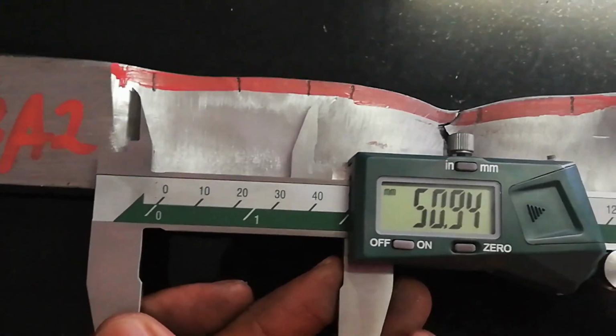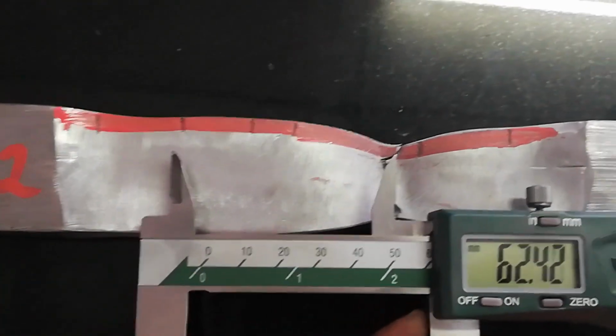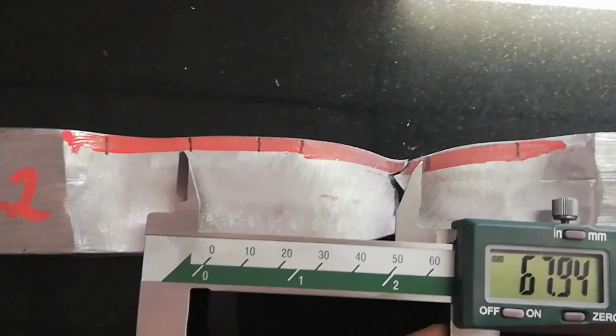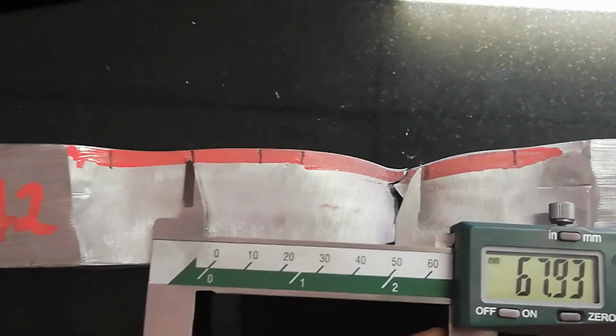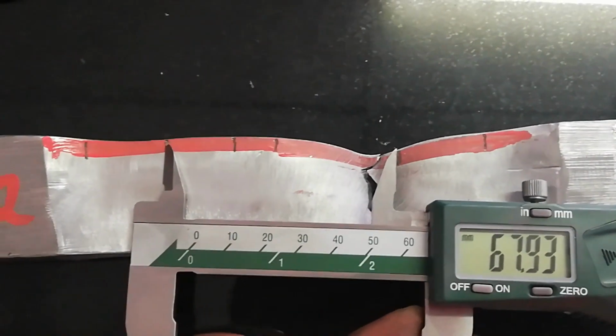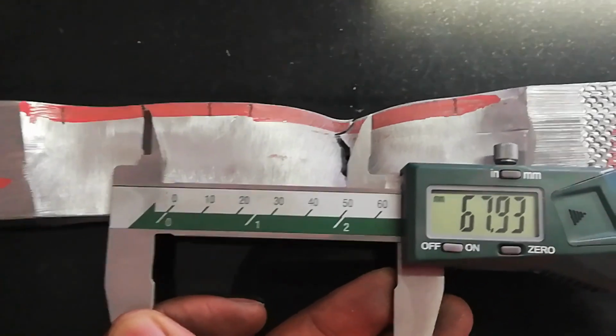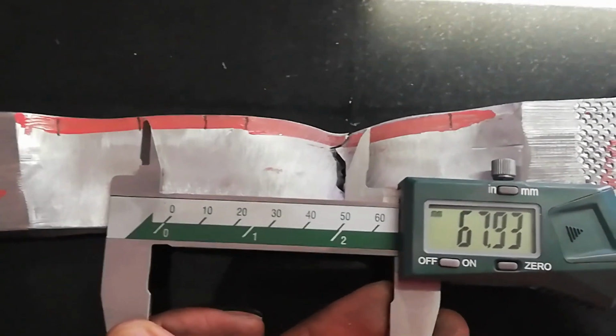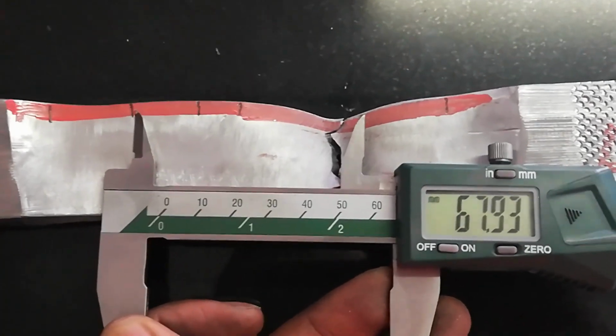So now if I measure my extension, you see my marks there. Now I'm at almost, that is 67.93. So 17.93 millimeter extension.